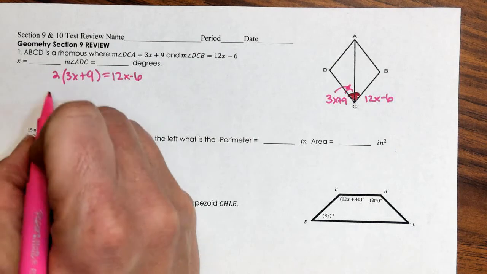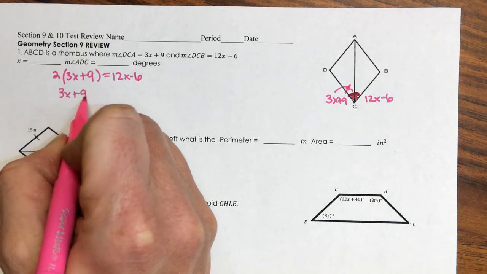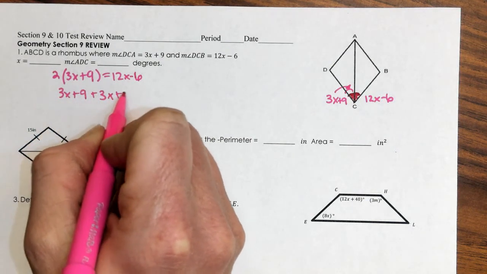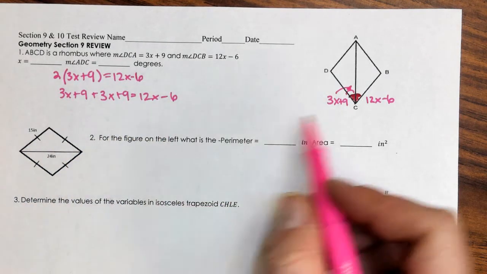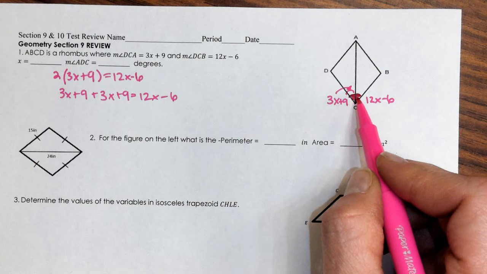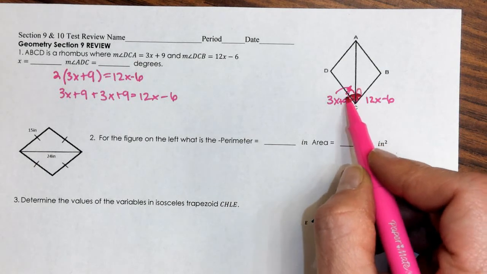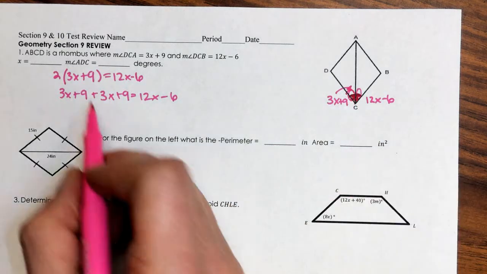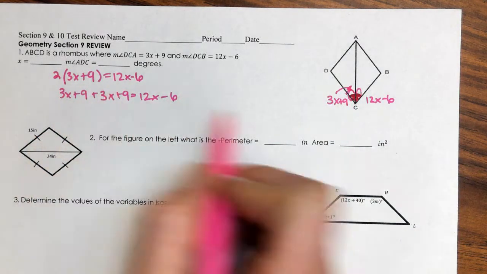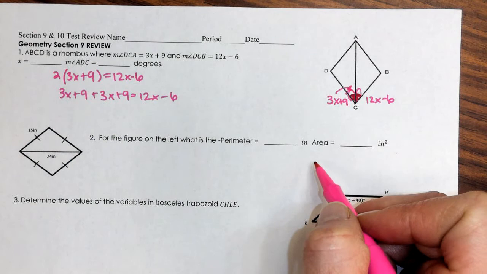We could have also written out that 3x plus 9 plus 3x plus 9 equals 12x minus 6. So again, 2 of these equals 1 of these, so 2 of 3x plus 9 equals 12x minus 6 for the whole thing.